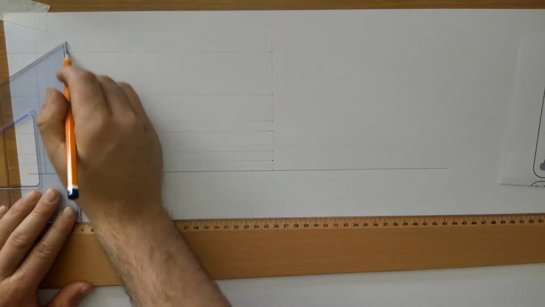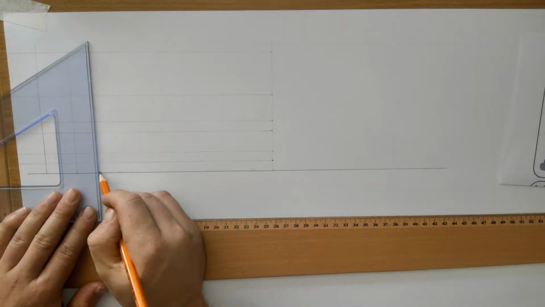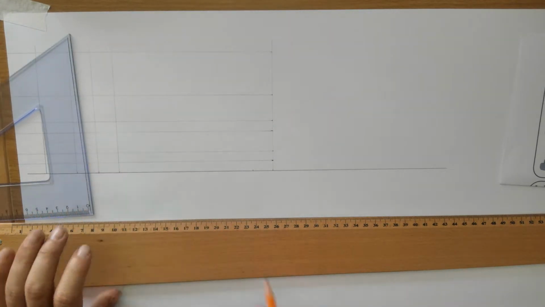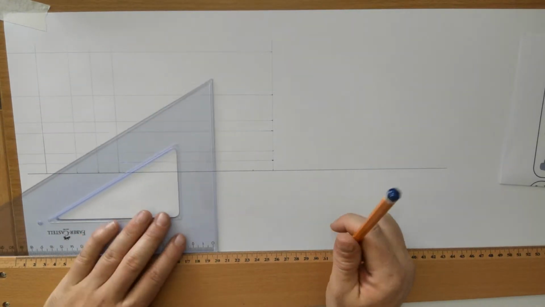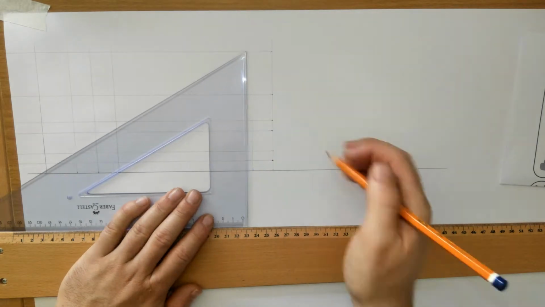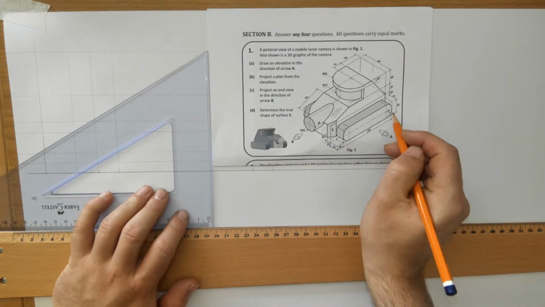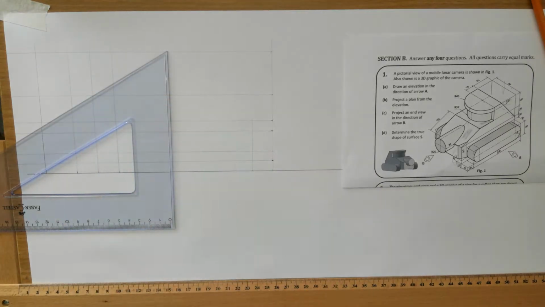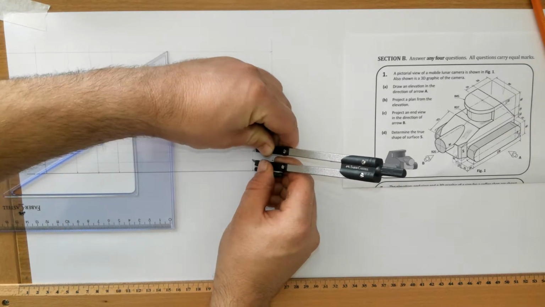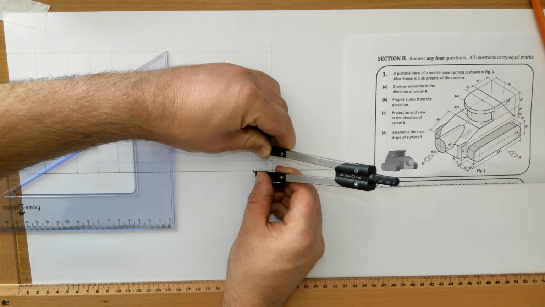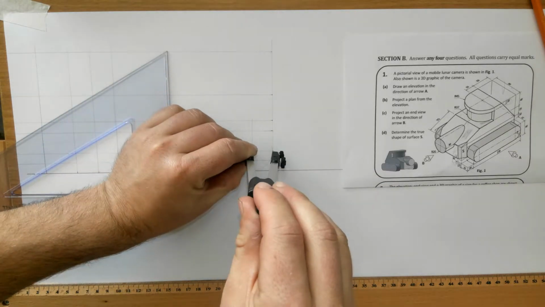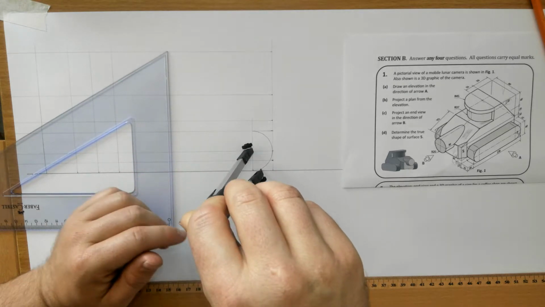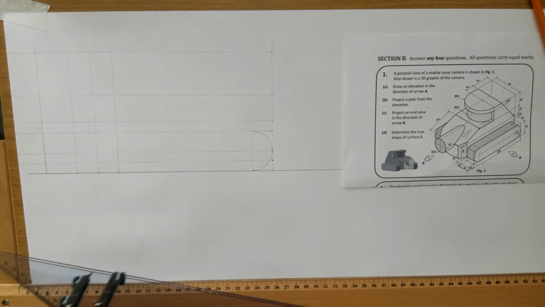Now I'm doing light lines up here. I'm going to do the curves either side of the track wheel now. Here's one end.